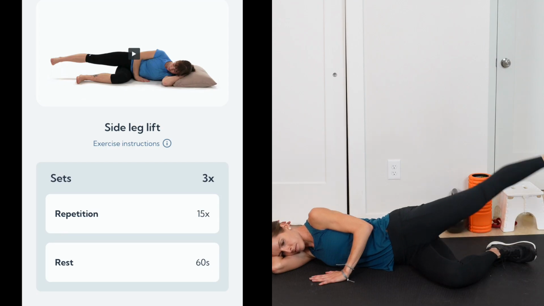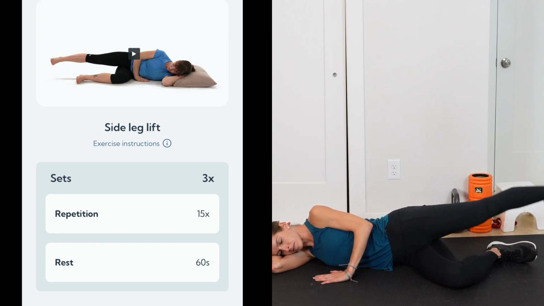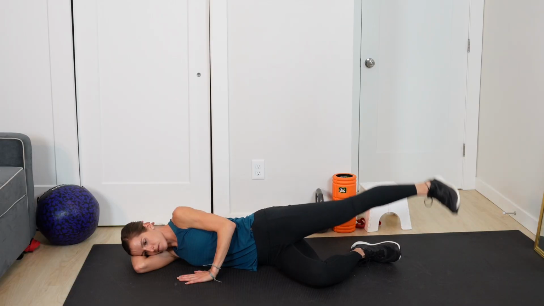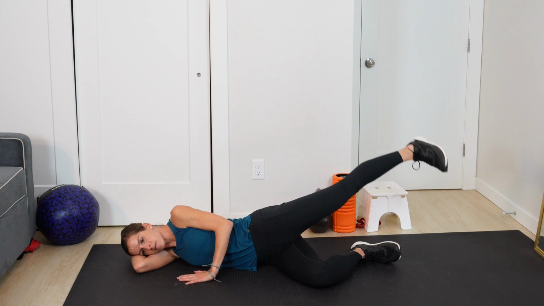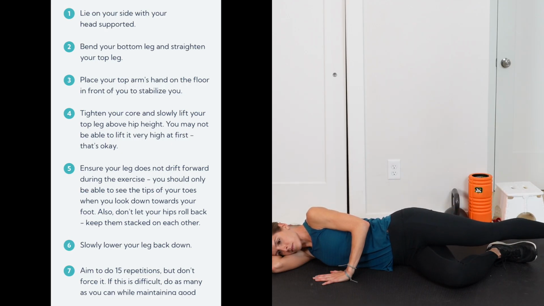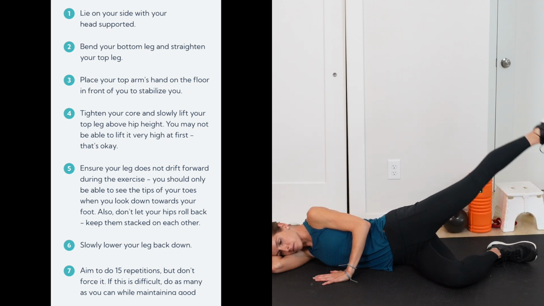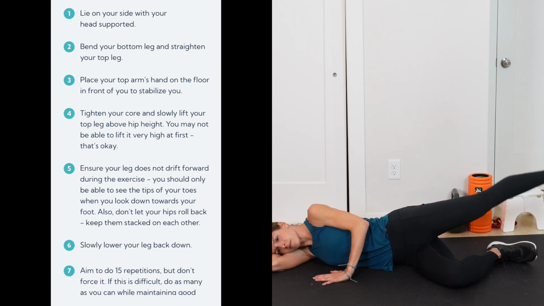Last up is the side leg lift, which is a great exercise for targeting your gluteus medius, which really helps to keep your pelvis stable as you run, as you're doing squats, walking. Very important to train as a runner. So to do this, you want to bend your bottom leg and straighten your top leg. Place your top arm's hand on the floor in front of you to stabilize you. Then tighten your core and slowly lift your top leg above your hip height.